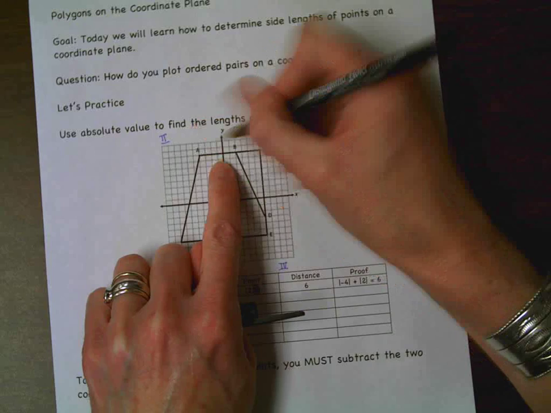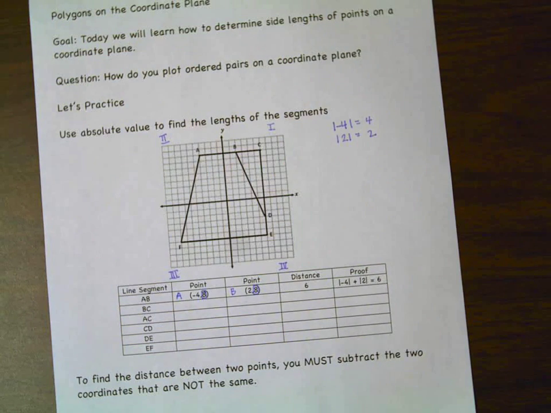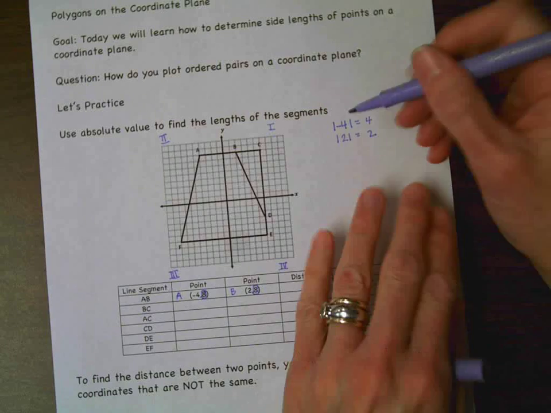So looking at 0, we have 4 this way, we have 2 this way. So what would the total distance be? You actually have to add them. Okay, so sorry for the confusion on that. That got a little bit confusing. So we're actually going to add them.